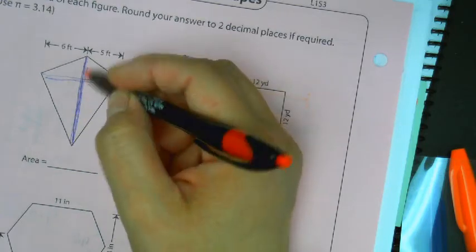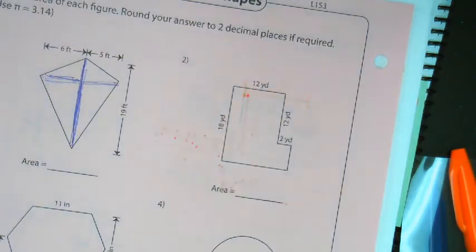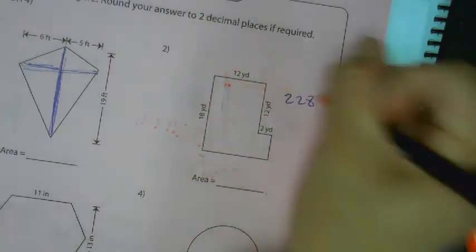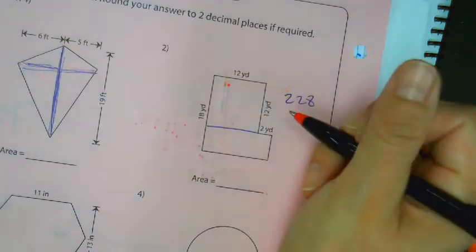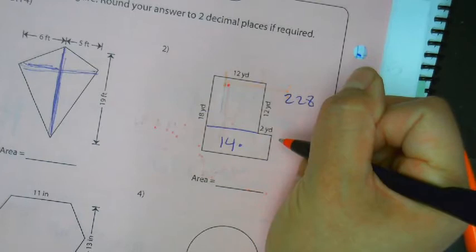I guess that would be your base. That would be your height. Got it. I was looking at it differently. All right, what do we get for number 2? 228? Yes. Did you guys do it this way? So then it's 14 times 6.